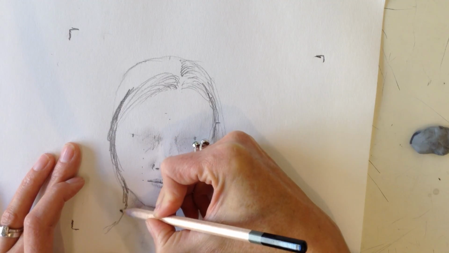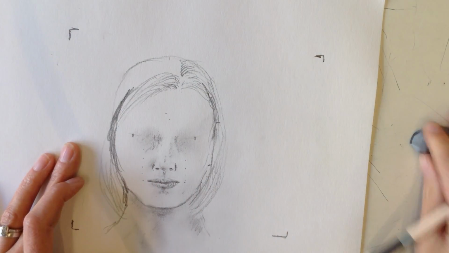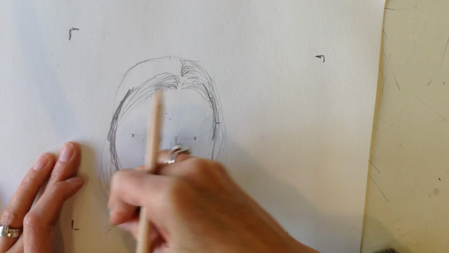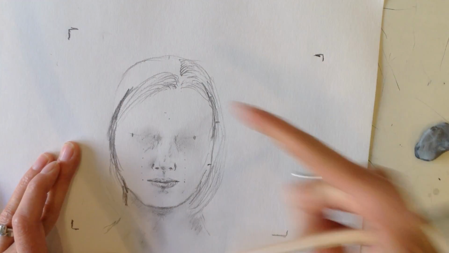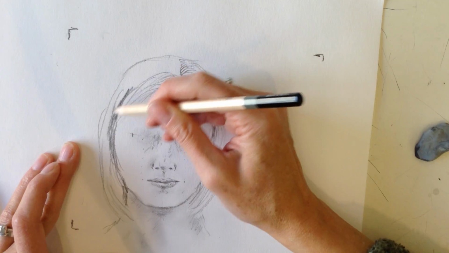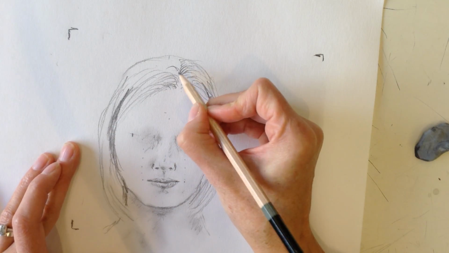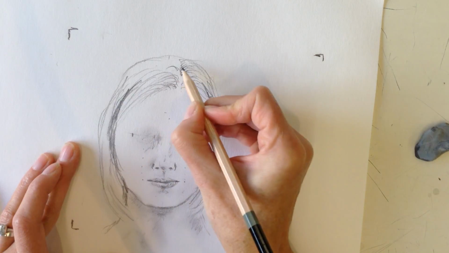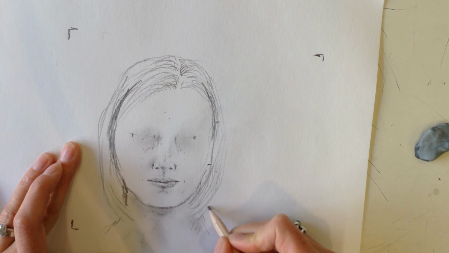And in here too at the underside. So I'm going to use my eraser to soften that piece right there. All right, so you can start to see that. Okay, and you would play that up more.